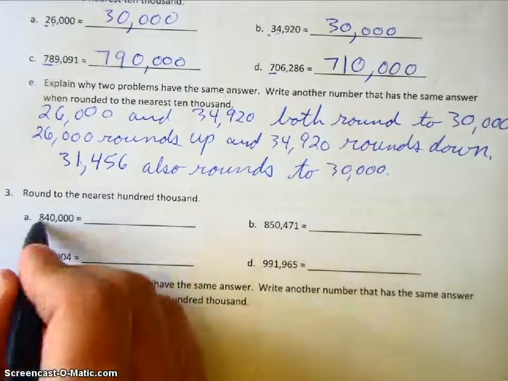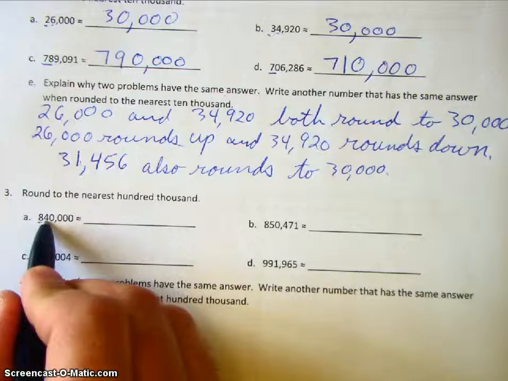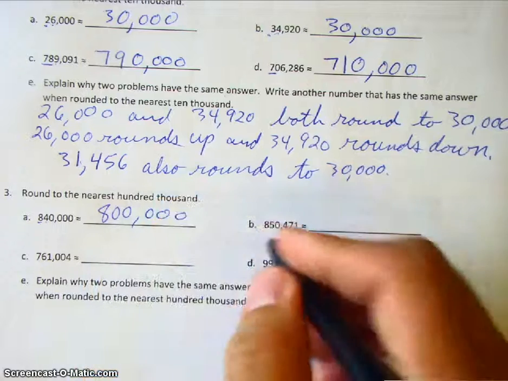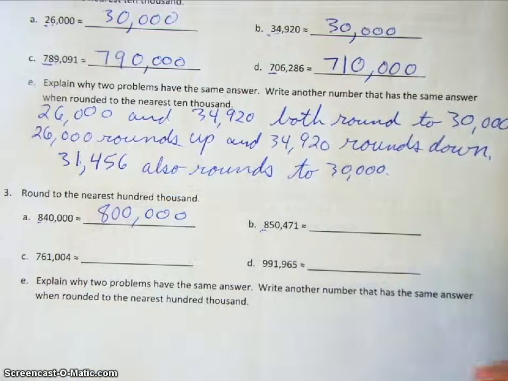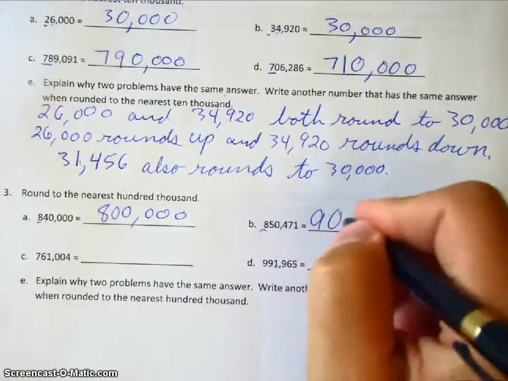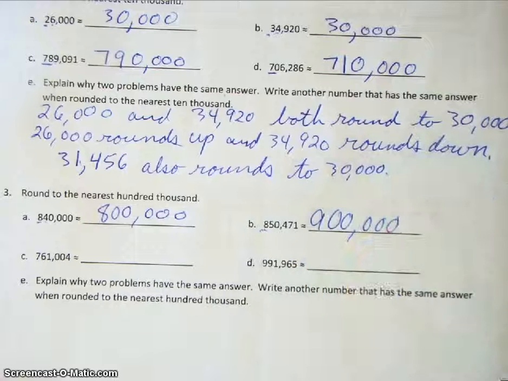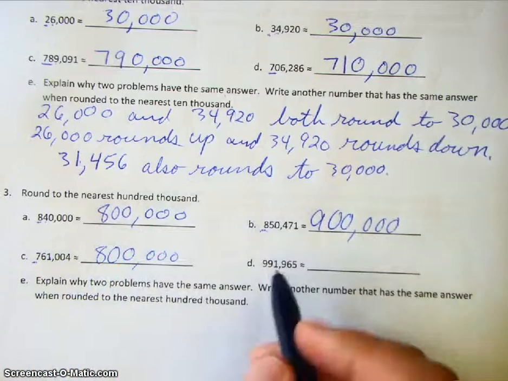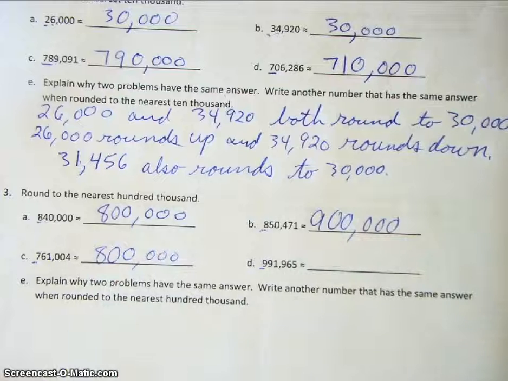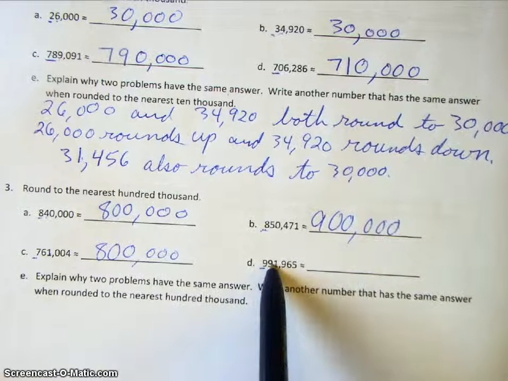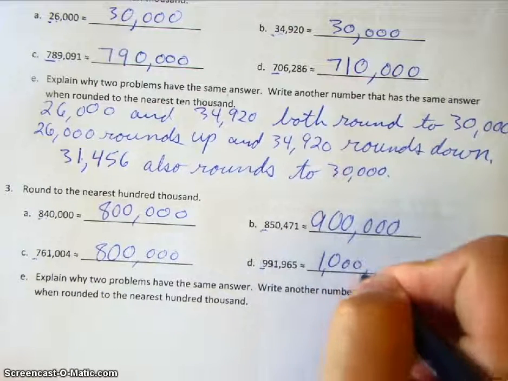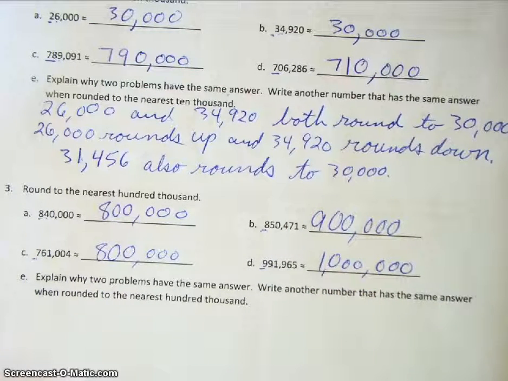Okay, so letter A is 800,000s. 4 in the 10,000s place tells us to go down to 800,000. Letter B, we also have 800,000s, but there's 5 10,000s, so we got to go up to 900,000s. Letter C, we have 700,000s, but the 6 tells us to go up to 800,000. And then finally, letter D, we have 900,000s, but the 9 in the 10,000s place tells us we need to go up to 10 100,000s. And 10 100,000s is also 1 million.